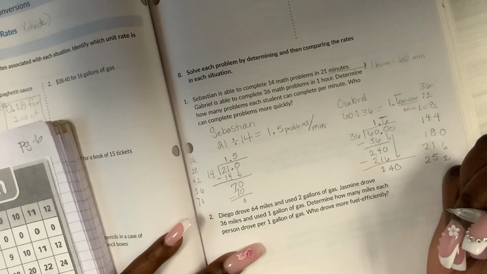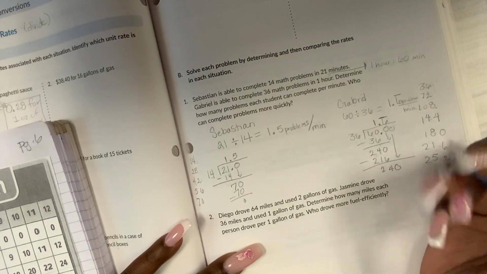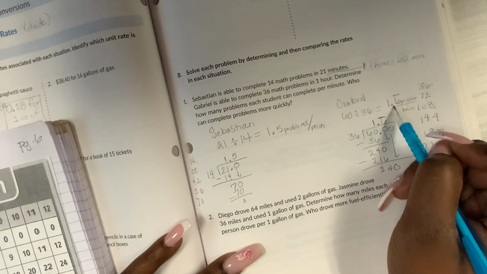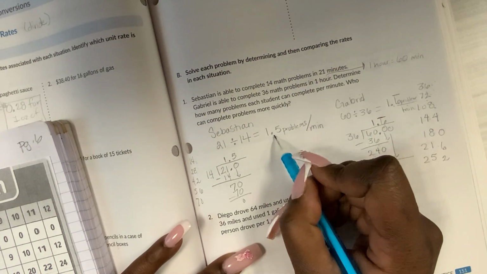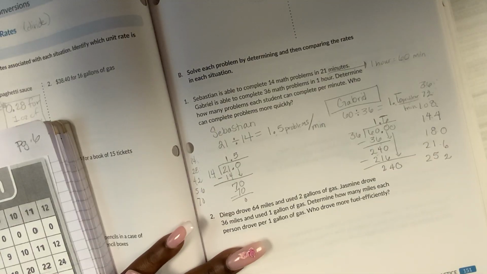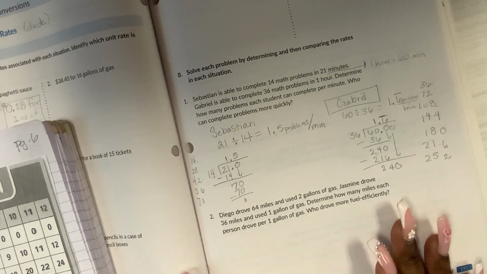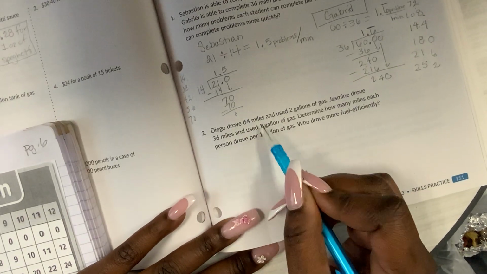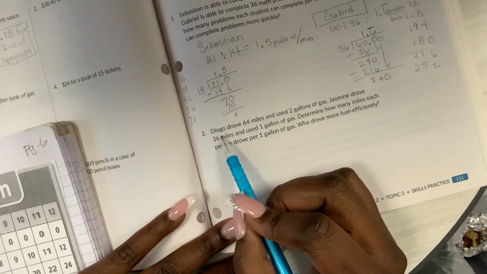So who can do more problems quickly? It seems like Gabriel can do more problems quickly because he's doing 1.6 versus the 1.5 that Sebastian is doing. So Gabriel wins. He can do the most problems. So what you're expected to do is to do the unit rate for each one of these problems.